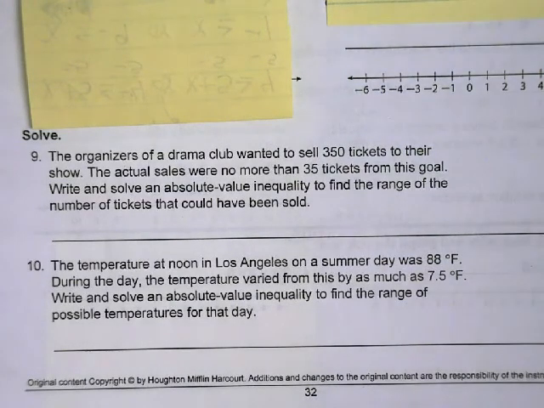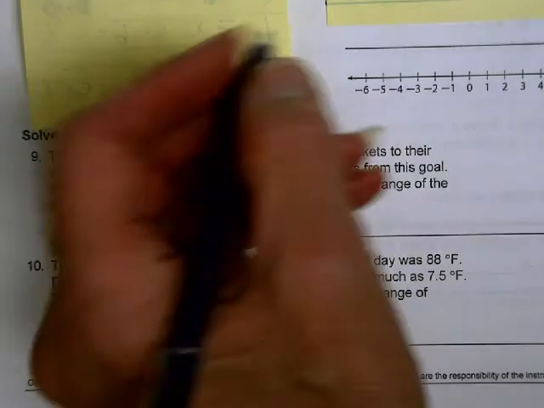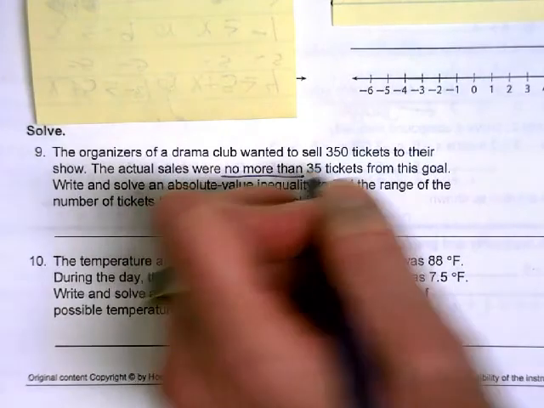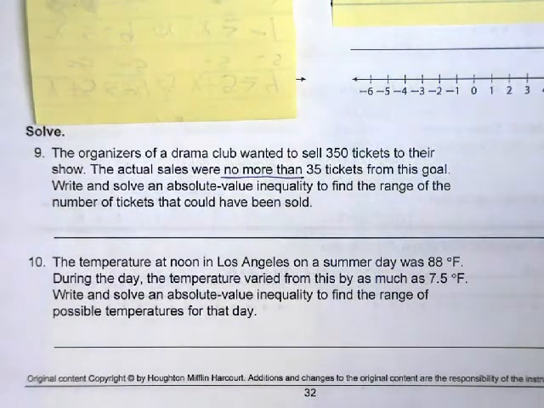These are the rendition of those, remember the tolerance of the furnace before it kicked on again, or the air conditioner? This is the same story, but they're giving you some inequality words in the story. The organizers of a drama club wanted to sell 350 tickets to their show.